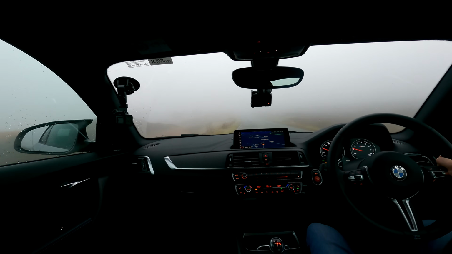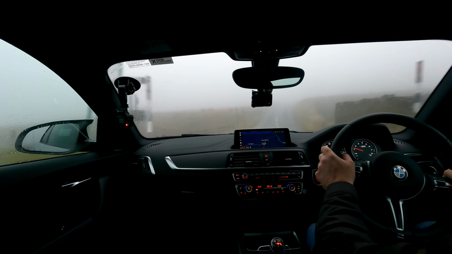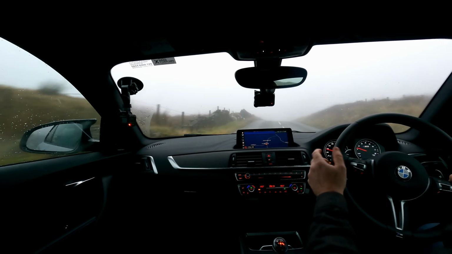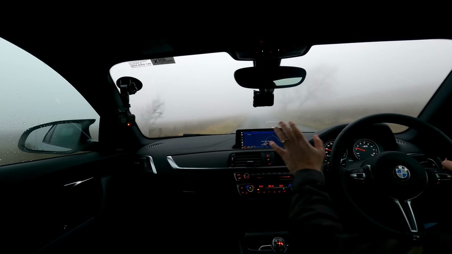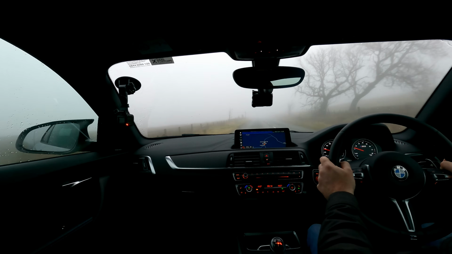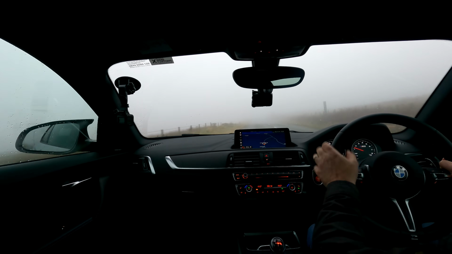Another thing you can do as well is keep the sat nav on, keep it on a scrolling map, and if it gets really, really thick fog and you can't really see in the distance where the road's going, the sat nav's going to tell you. You don't make any decisions off that, and I don't want you staring at the sat nav. But it's worth bearing in mind that it will give you a rough idea.